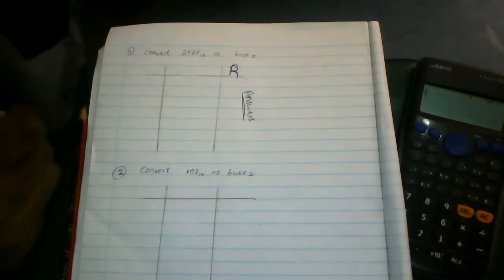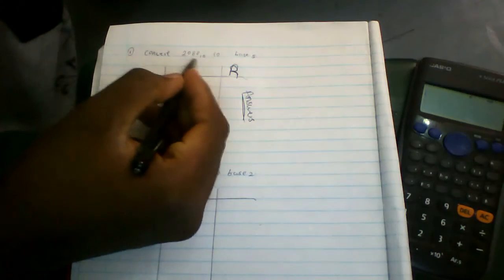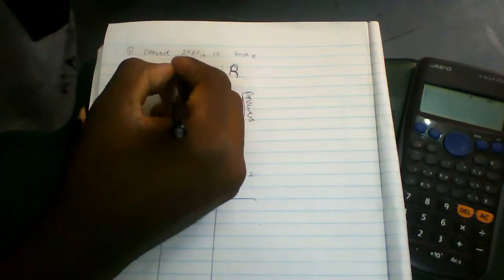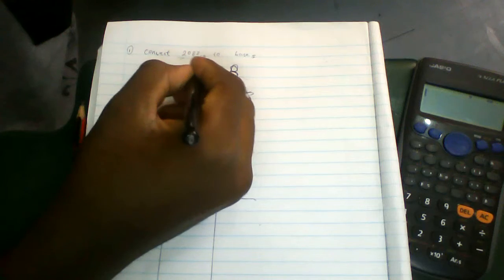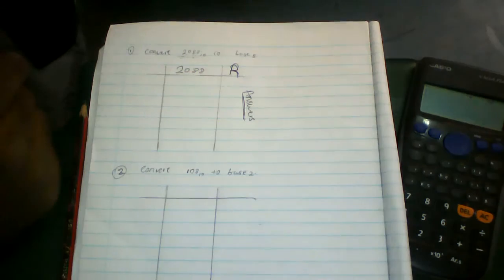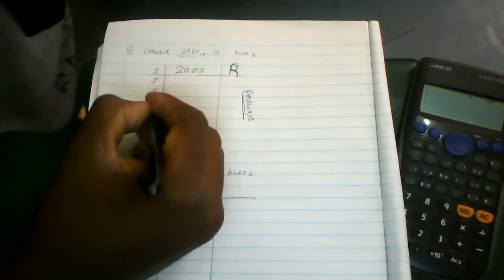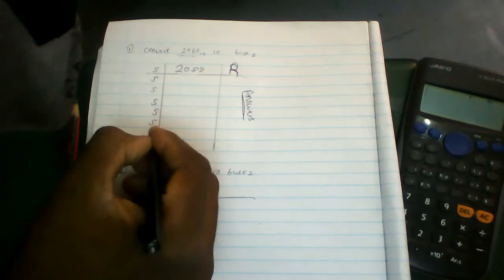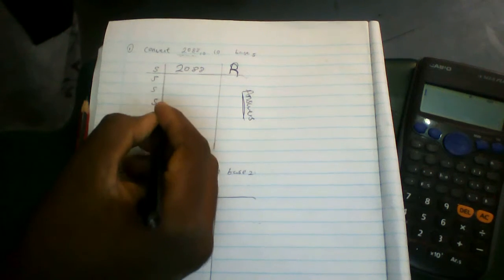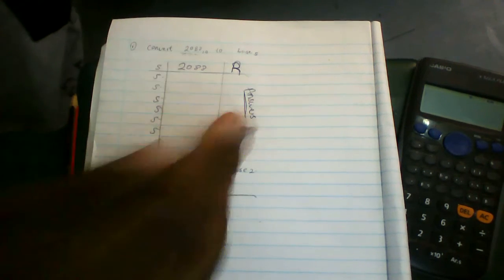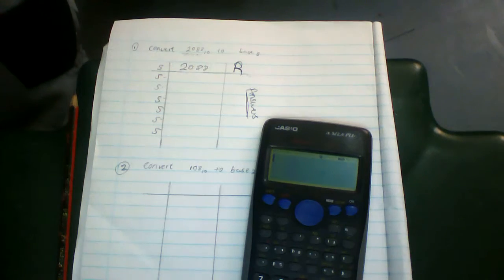Which number are you dividing? Remember, it is the number in base 10. So the number is 2088. To which base are you dividing? Base 5. So you put your 5s there. Mind my handwriting, but just listen to what I'm saying and you'll understand what is happening. You must also have your calculator, then you start converting.